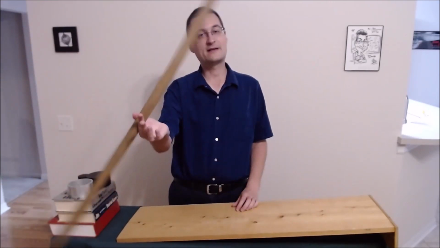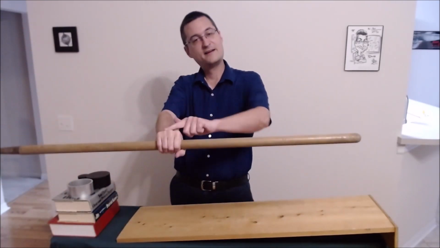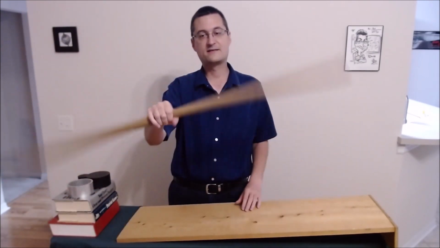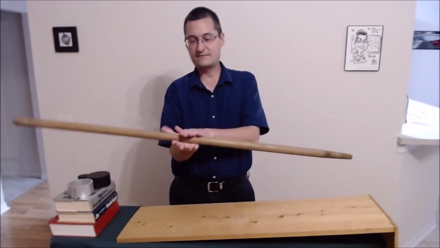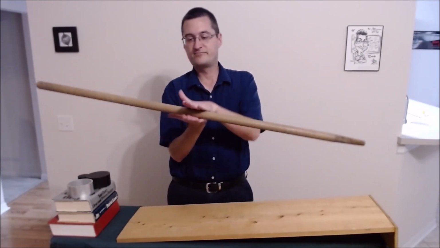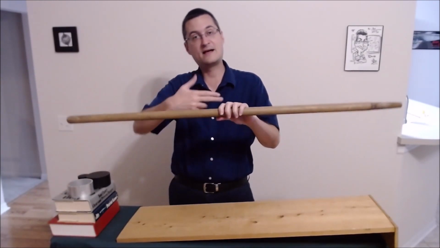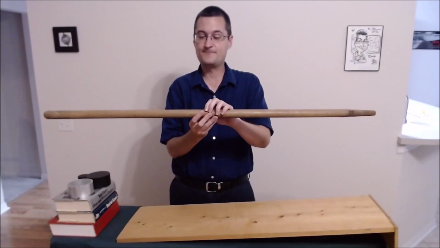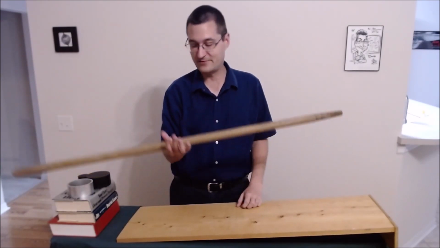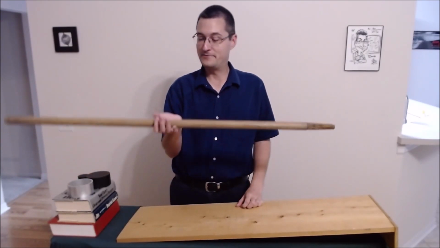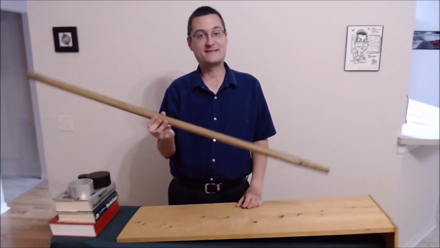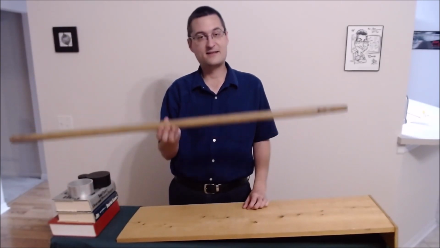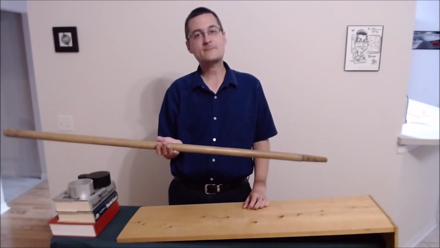One, going like this, through an axis that is perpendicular to the length of the stick. And the other way to rotate it is like this, through an axis that's parallel to the length of the stick. Well, both times I'm just rotating the stick. The stick doesn't have a mass that changes. The mass of the stick is constant.